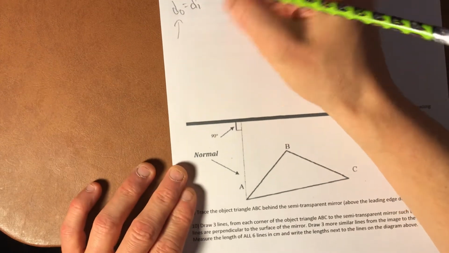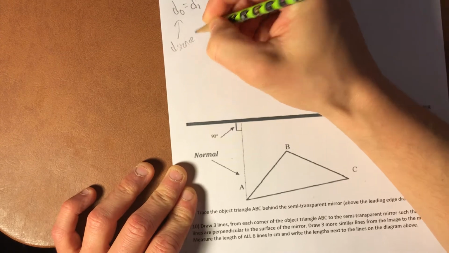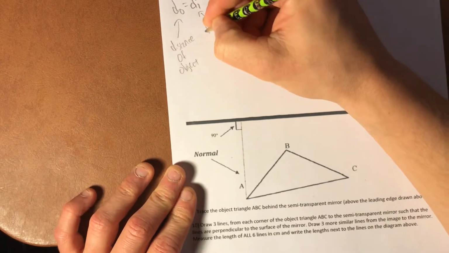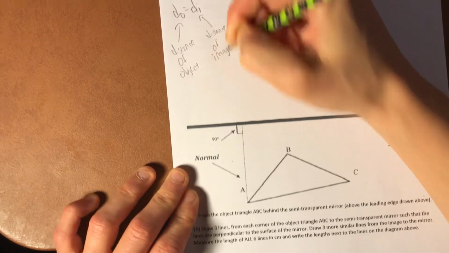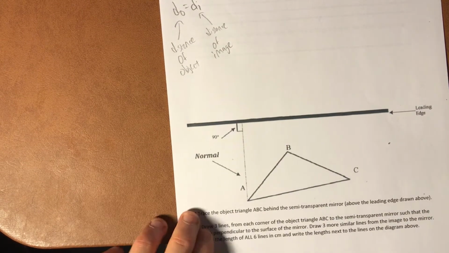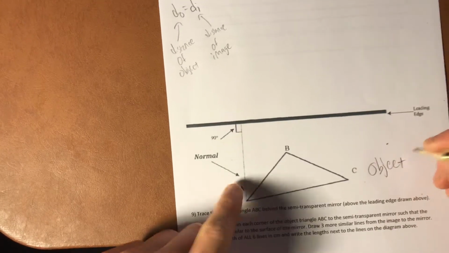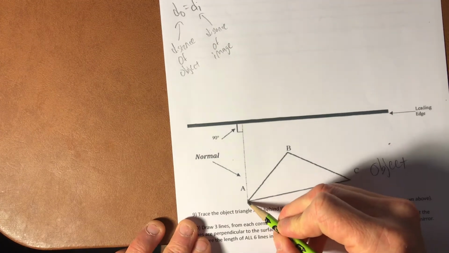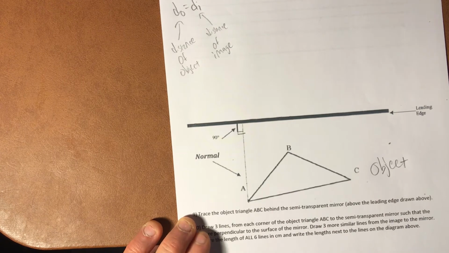That is, you're going to remember this from shadows. DO is distance of object. DI is distance of image, okay? So this is the object, okay? Now, this is called a normal line. It's from point A to the mirror, and the line is 90 degrees. You see that? 90 degrees to the surface of the mirror, okay?